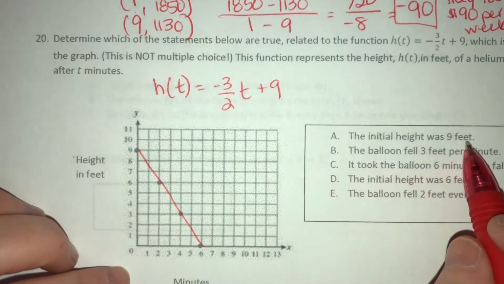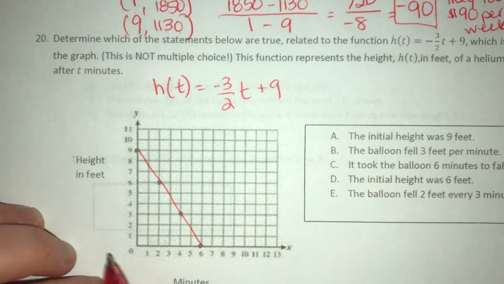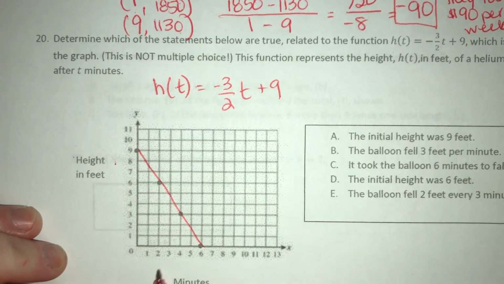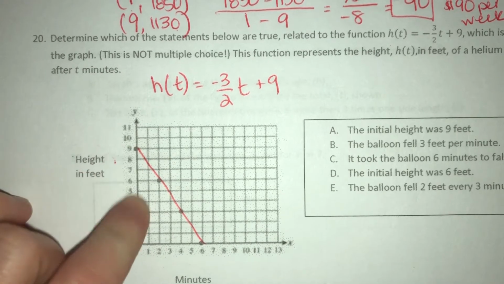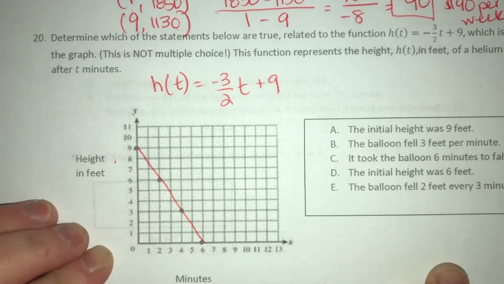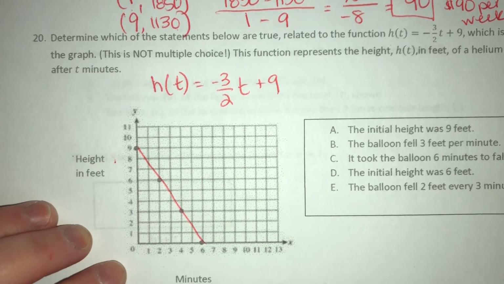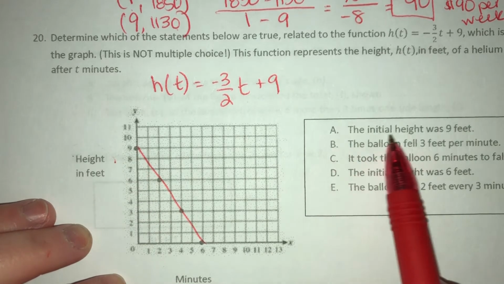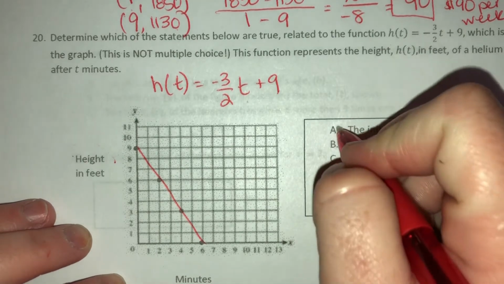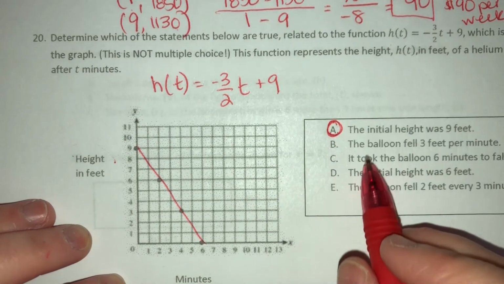Okay, the initial height was 9 feet. So this is saying the height in feet after a number of minutes. It looks like maybe somebody threw a ball or dropped a ball, something like that. So initially, this is before any minutes have passed. At the very beginning, where does the object start? About 9 feet up. So it says the initial height was 9 feet. That is true. B, the balloon fell.